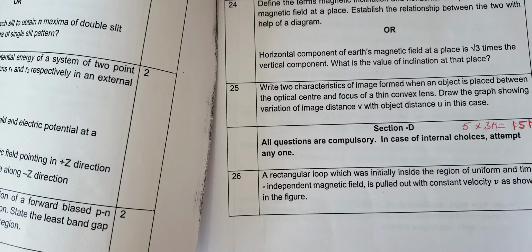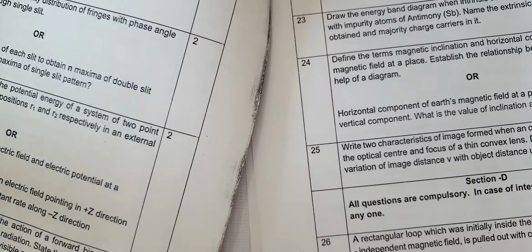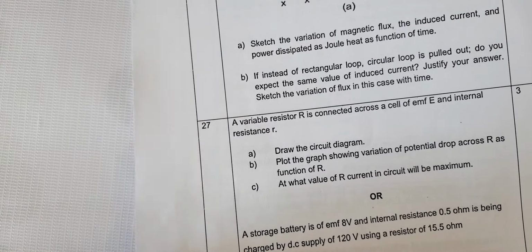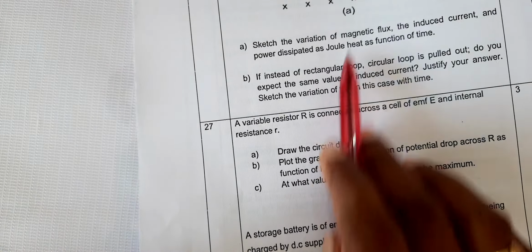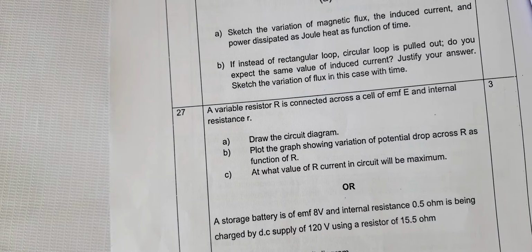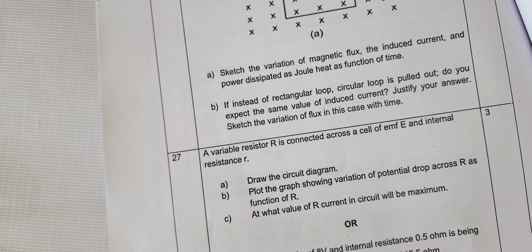The same again in case of internal choice, attempt any one. Here in the 26th question, I don't think there is an internal choice provided to us. But if you observe the 26th question, you can see that there are 2 sub questions based on the concept shown in it. So 2 sub questions are given, each may carry 1.5 marks.